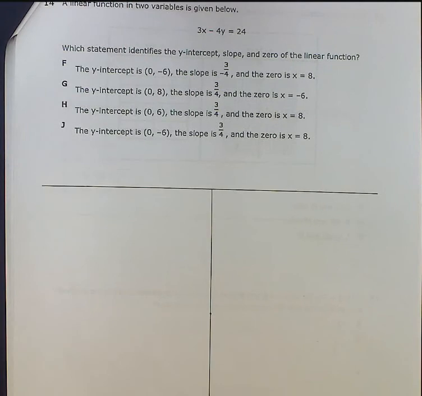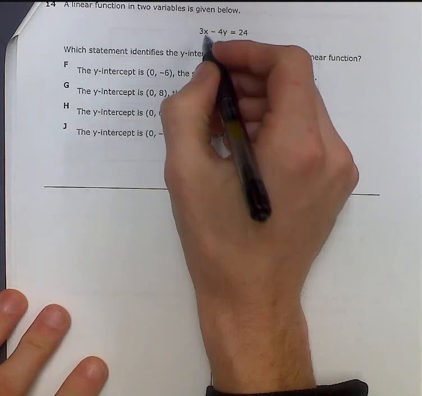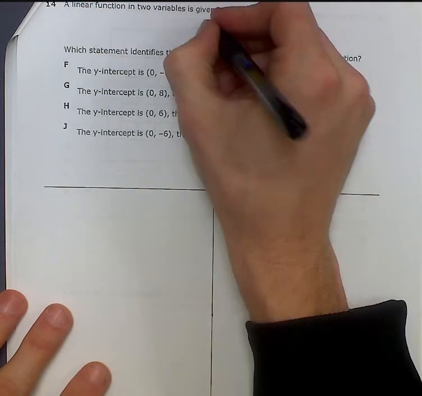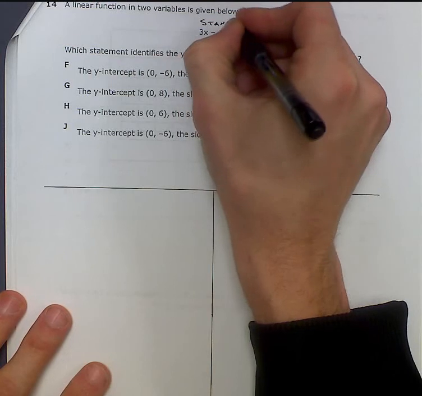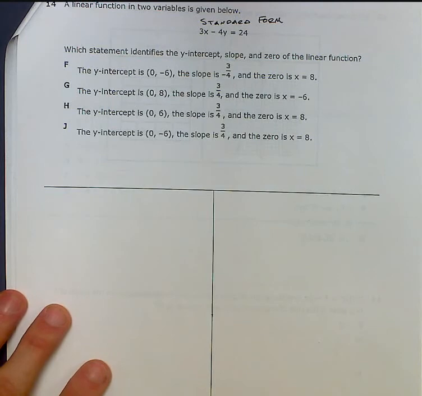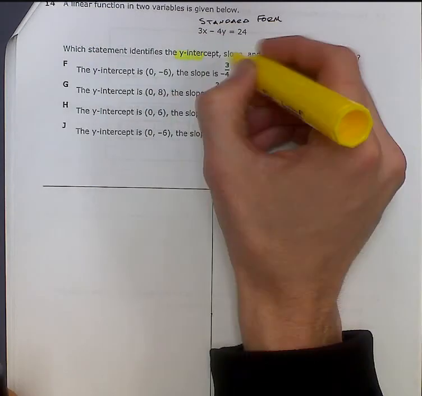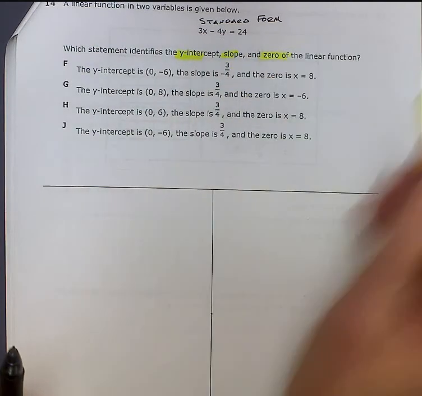Number 14 says a linear function in two variables is given below. This function is what is called standard form. Since it's in standard form, what I need to do is figure out what it's asking for. It says, which statement identifies the y-intercept and slope and zeros of the linear function?